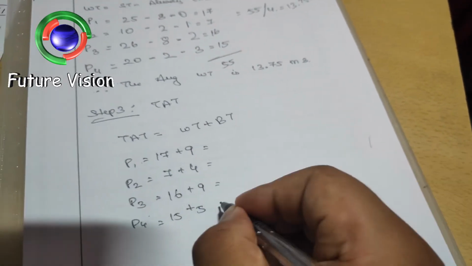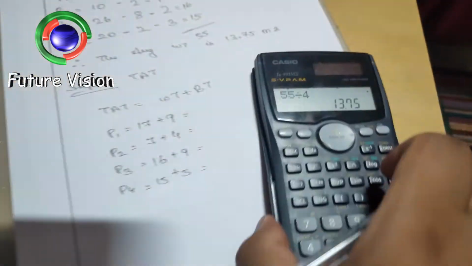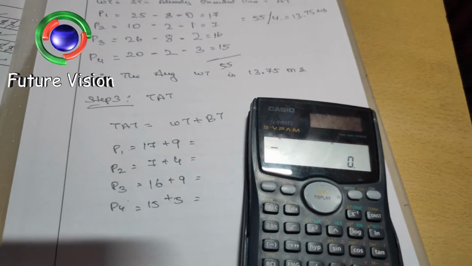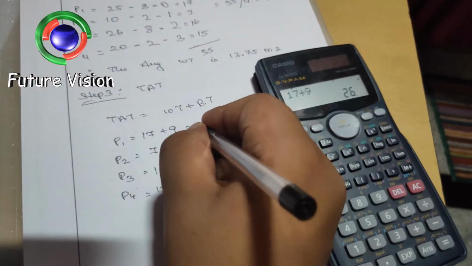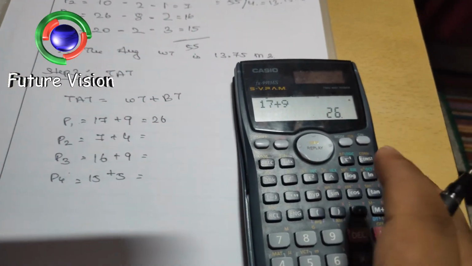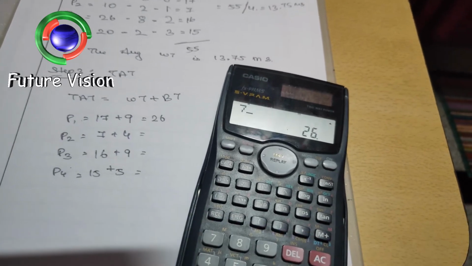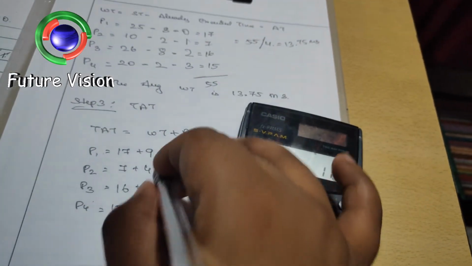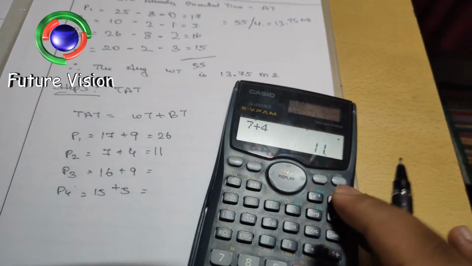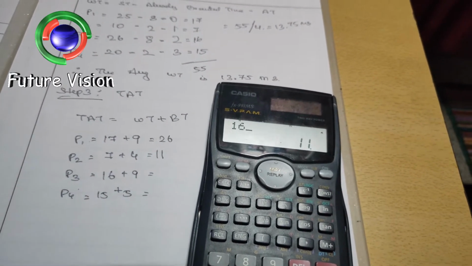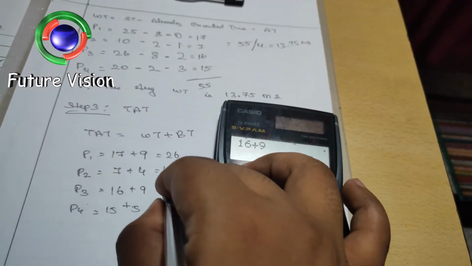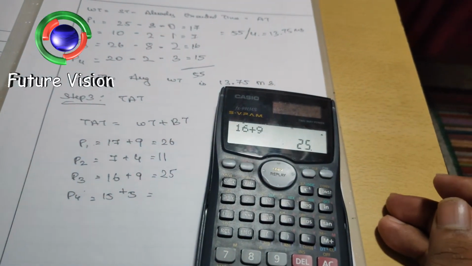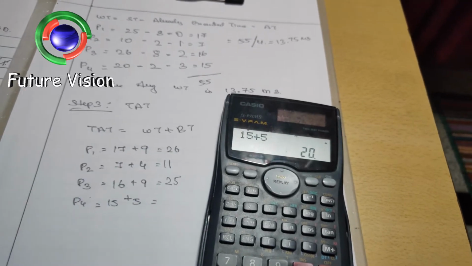Now we simply calculate it: 17 plus 9 is 26, 7 plus 4 is 11, 16 plus 9 is 25, 15 plus 5 is 20.